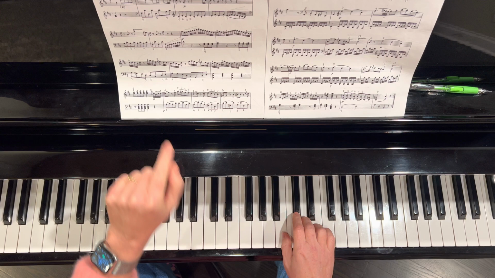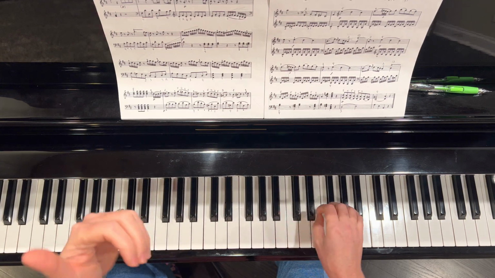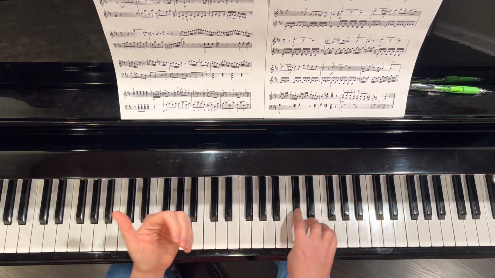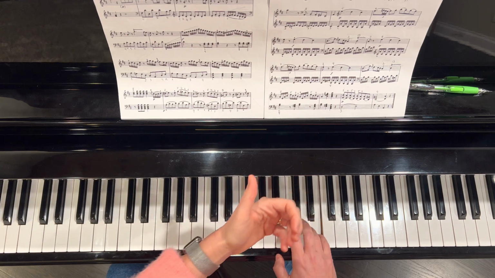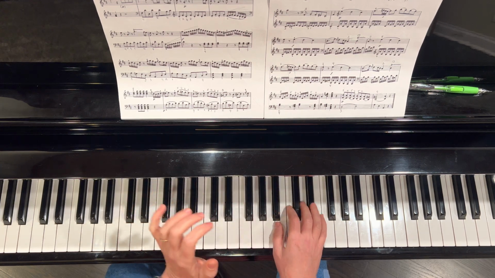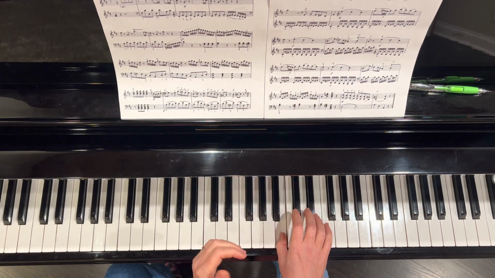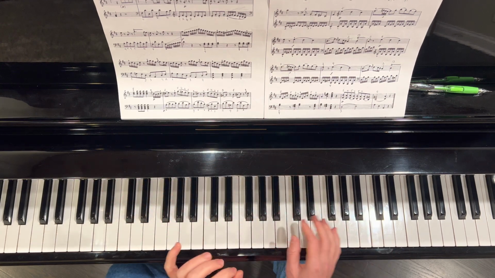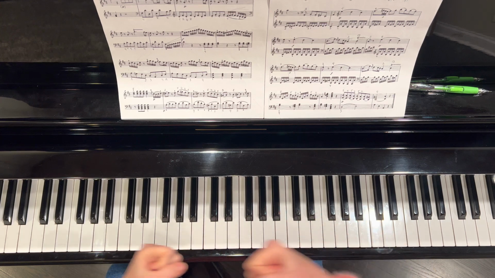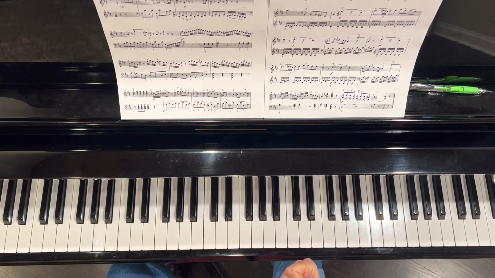Okay, let's see from the beginning. Then fifth finger. First step, second step, third. And a very nice closing. Close the door. Don't forget to close the door after every phrase. It should be a very nice closing.